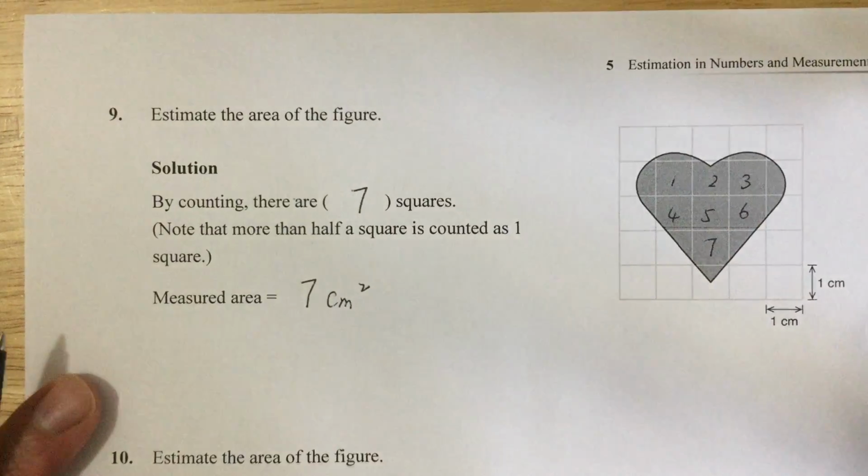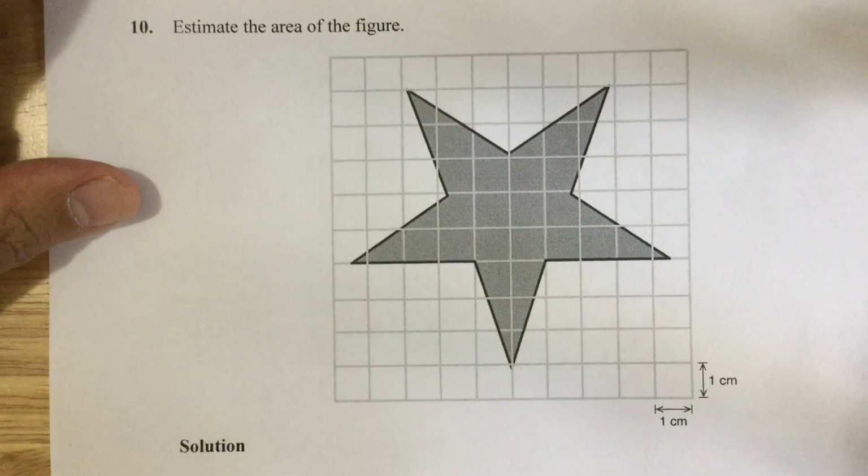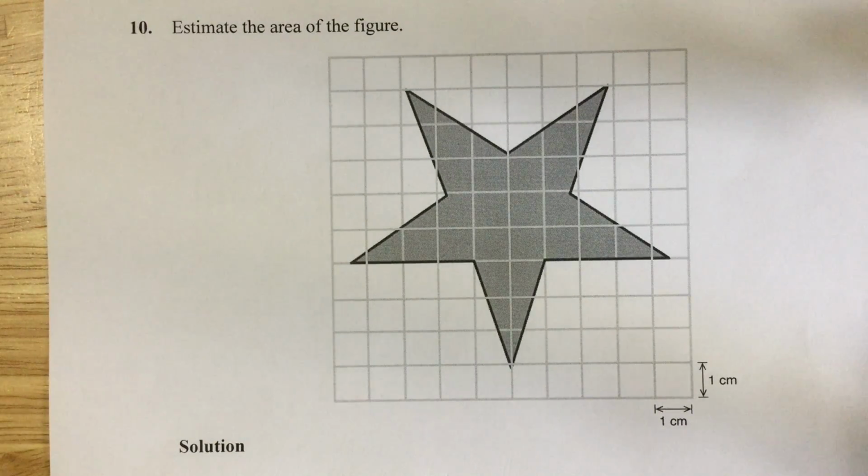So why do I do so fast for question 9? Because I will leave question 10 for you to do. Please count how many squares there are for you to do question 10. Okay, let us count the answer of question 10. If you cannot finish, just pause the video now.